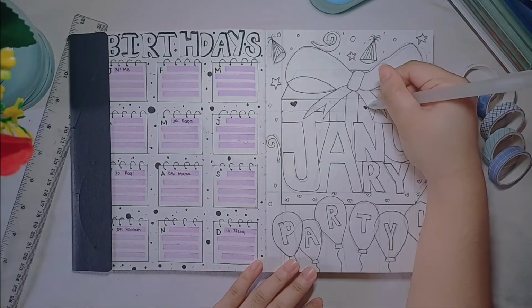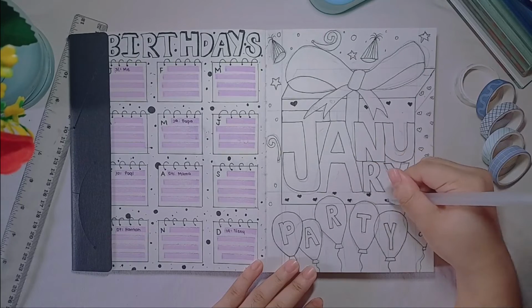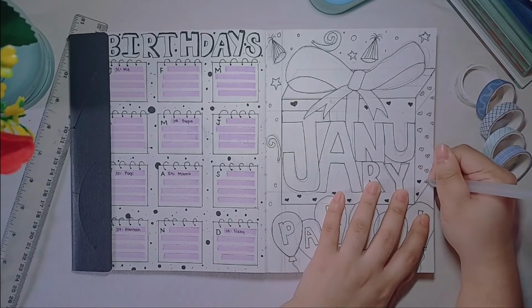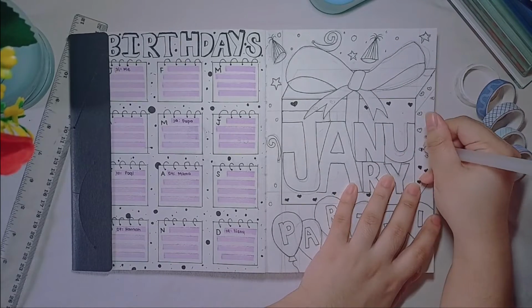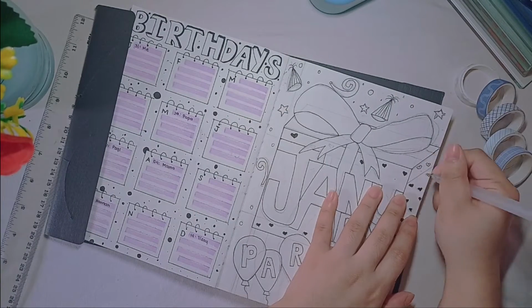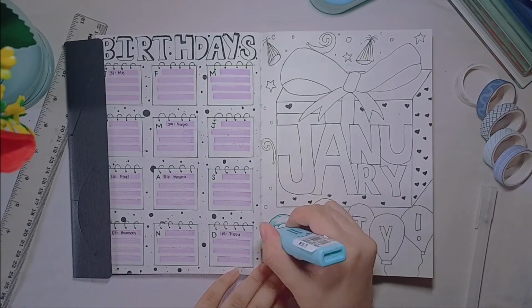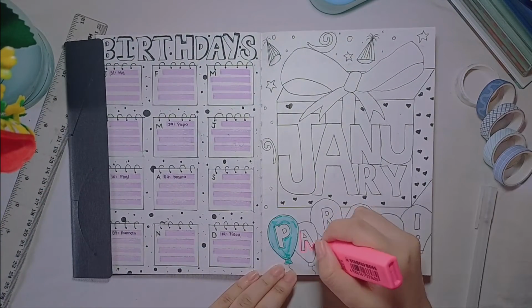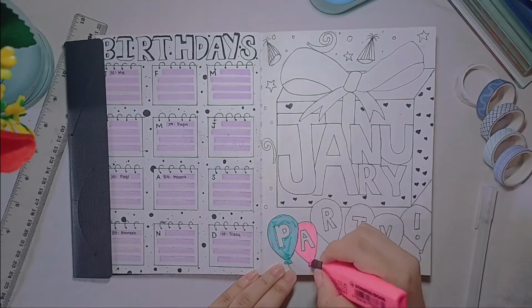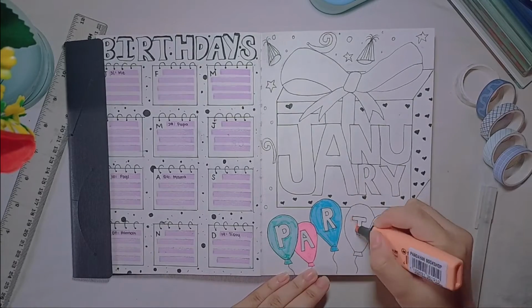Just a rant, I really hate it when my hands are shaking like this because it affects my doodles. Most of the times, the result is awful but I hope that this will turn out well. Aside from the present, I also put some balloons with the word party in it. There are also some things connected to party like party hats. I also put some dots and circles in order to fill some big spaces.